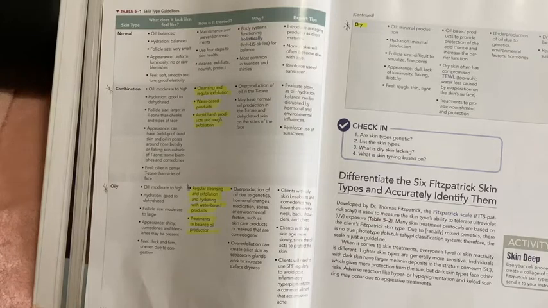Expert tips. Dry skin may often be dehydrated. Can you imagine being dehydrated and dry at the same time? My goodness. All right, reinforce the use of sunscreen. Again, no matter what skin type, everyone must use sunscreen.